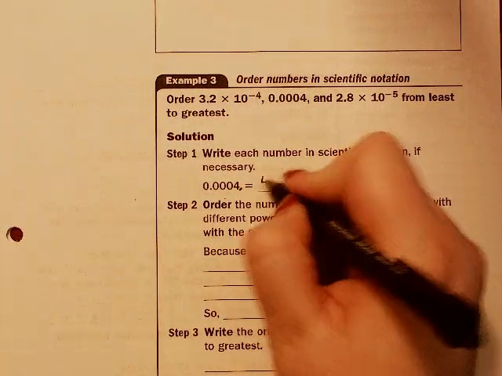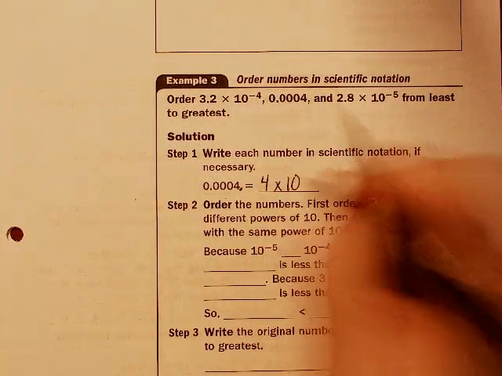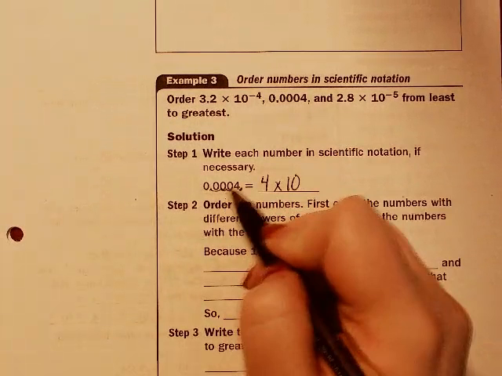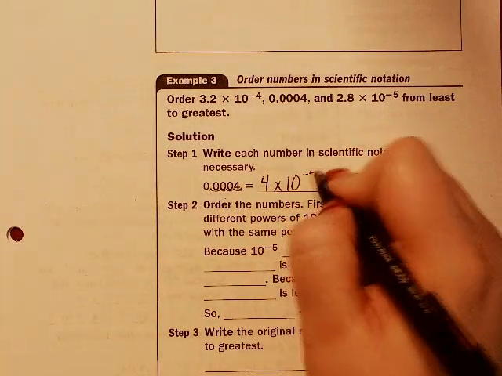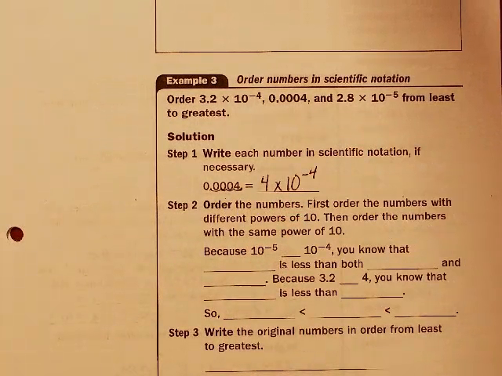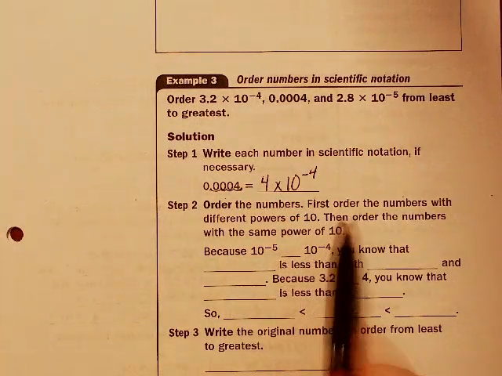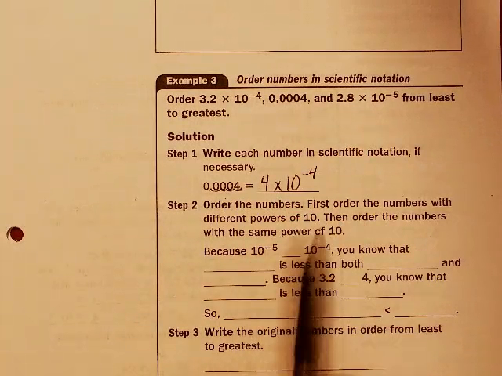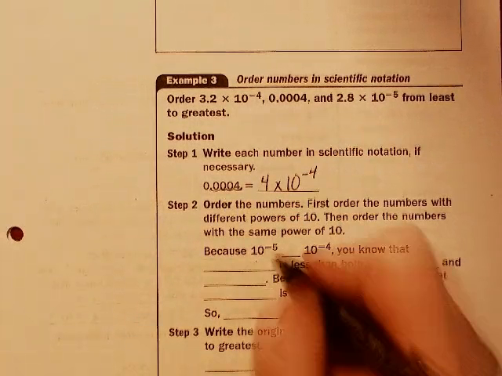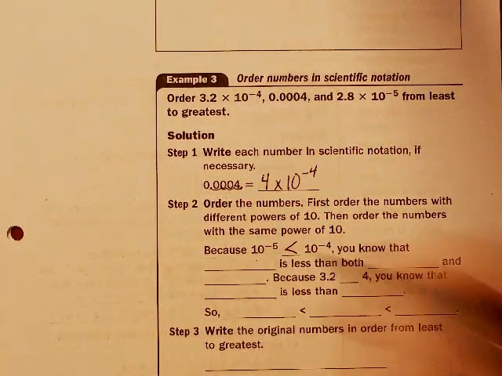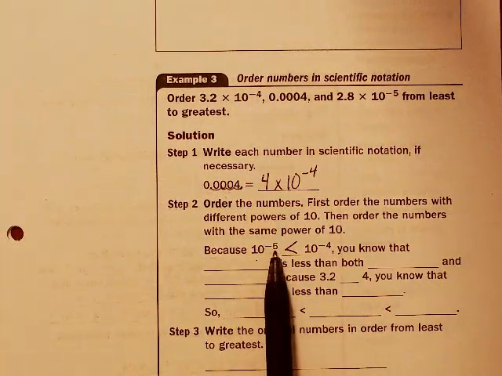So it's 4 times 10 to the 1, 2, 3, 4, negative 4th. Order the numbers. First, order the numbers with different powers of 10. Then order the numbers with the same power of 10. So, we know that 10 to the negative 5th is less than 10 to the negative 4th, because that's how negatives work. A number that would seem bigger, if it's negative, is actually smaller.